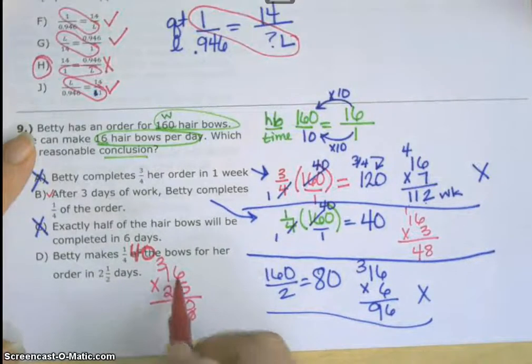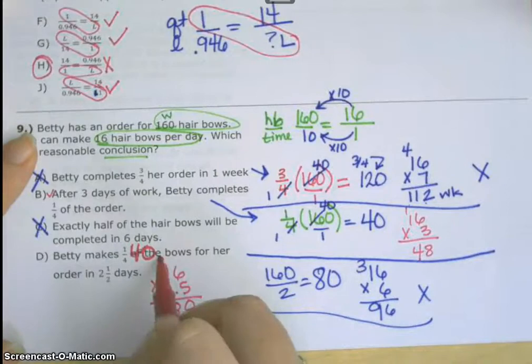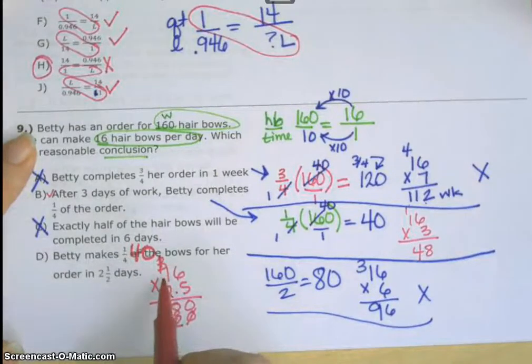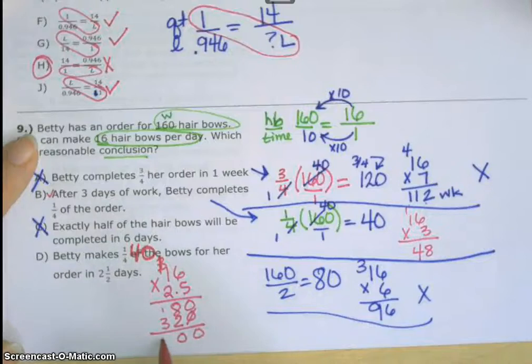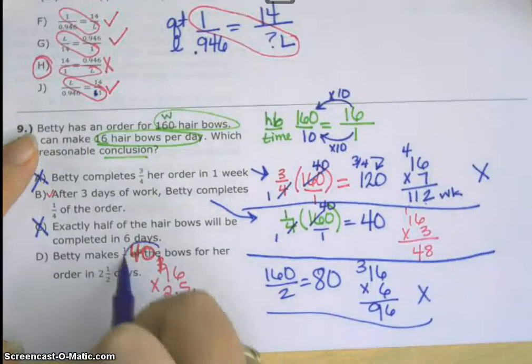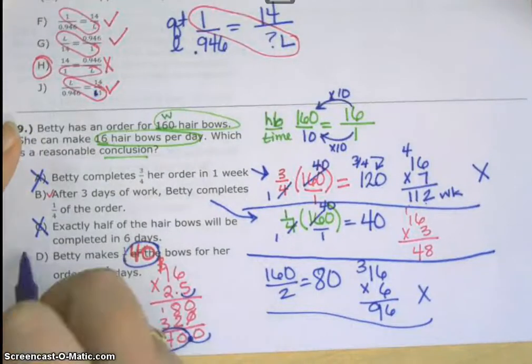Placeholder. 2 times 6 is 12, carry the 1. 2 times 1 is 2, plus 1 is 3. Then I have to move the decimal once. What do you know? 40 is equal to 40. It is an exact answer, so this one is correct.